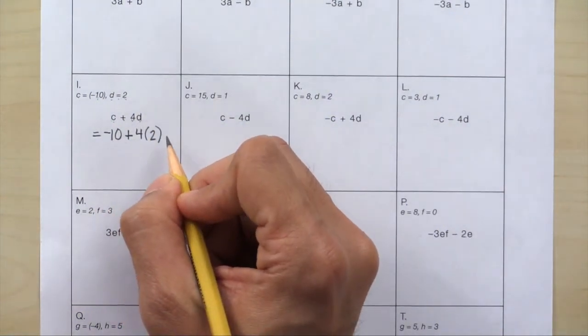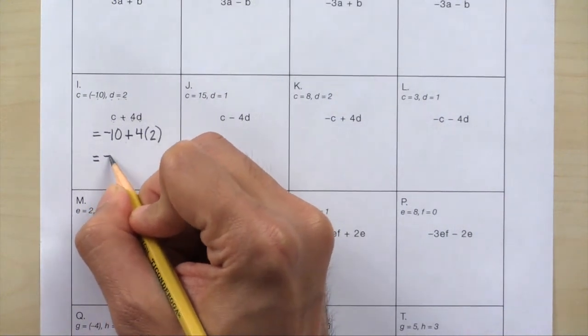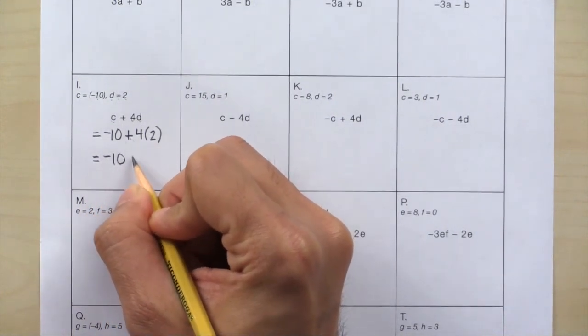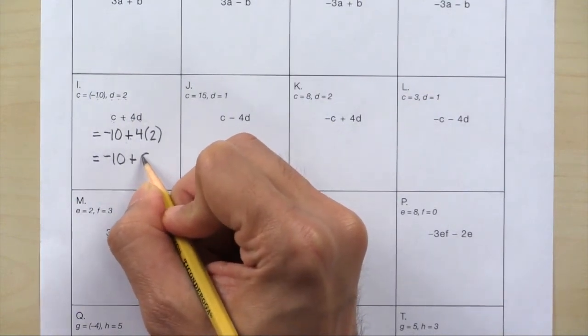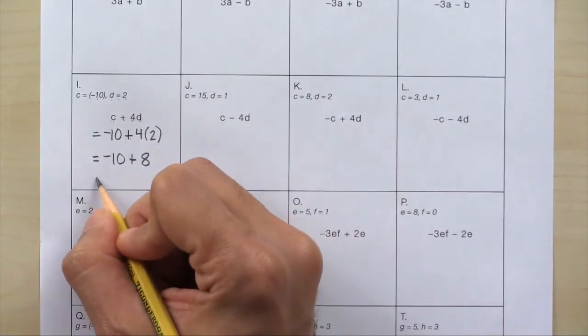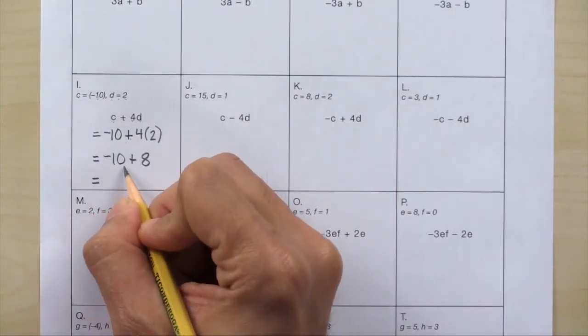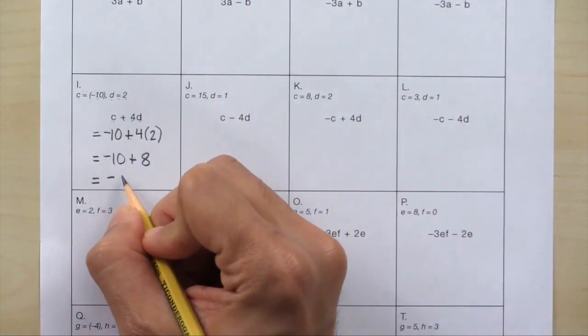Next, let's simplify this expression. Here we have negative 10 plus 4 times 2 equals 8, so write it down. And now let's simplify this expression. Negative 10 plus positive 8 equals negative 2.